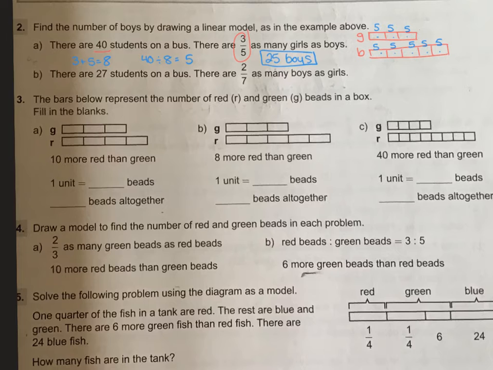So if I were to look at this section here and break up, this is how much more red there is than green. So how long would this unit be? So this is worth 10. 1 unit equals how many beads? 10 beads. So how many beads are there all together? There's 70, because each group would be 10. So we'd have 10, 20, 30, 40, 50, 60, 70 beads all together.